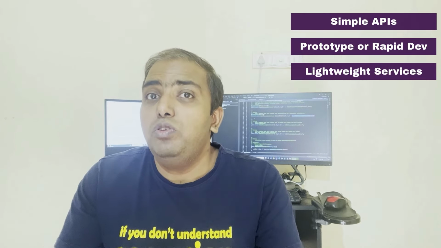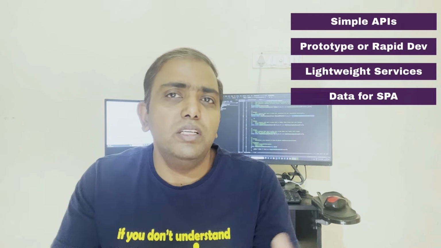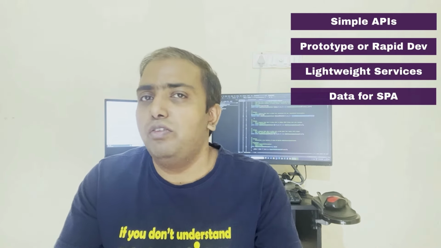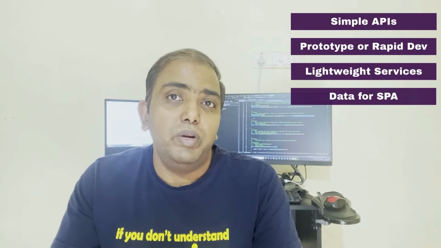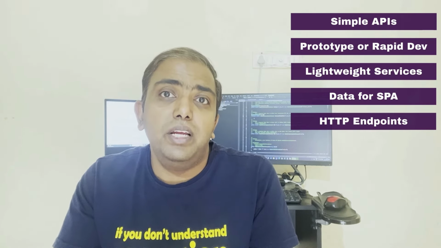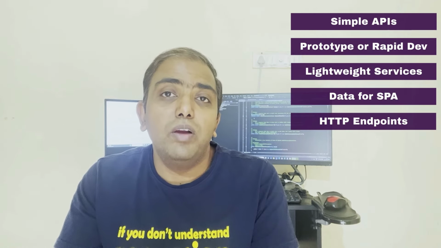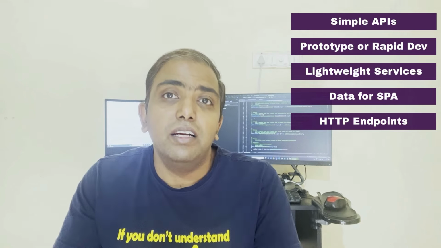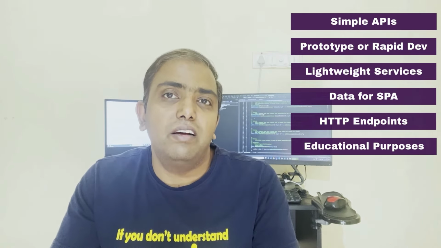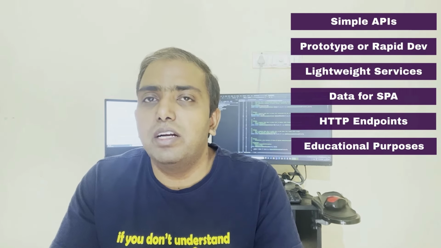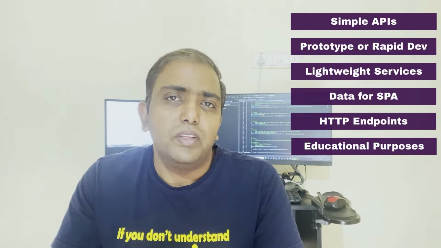It can also be useful when building APIs which just serve data to a single page application like Angular, React, or Vue. It can help you keep the API code concise and easy to maintain. Also, when you need to create simple HTTP endpoints for purposes such as handling webhook callbacks or serving static data, minimal API can be considered. It can also be great for teaching and learning about API development in .NET as they are simple concepts and it makes it easier to understand the core principles.